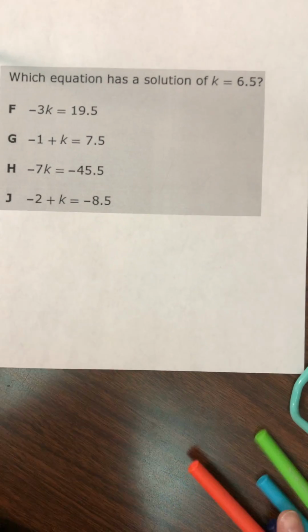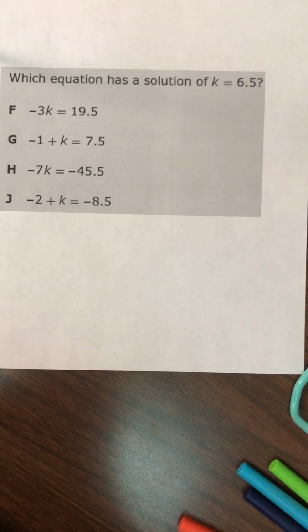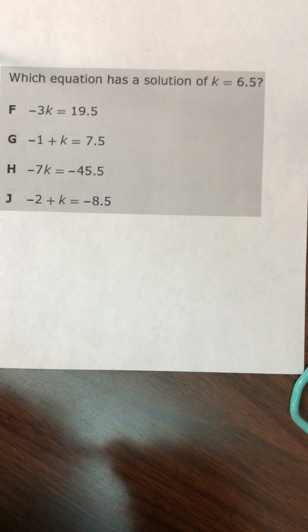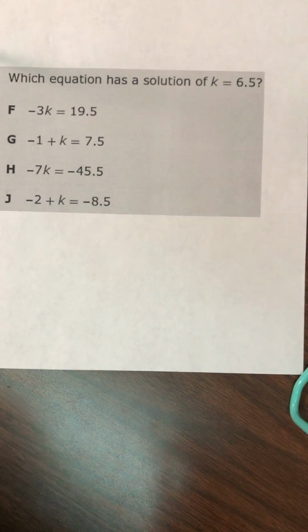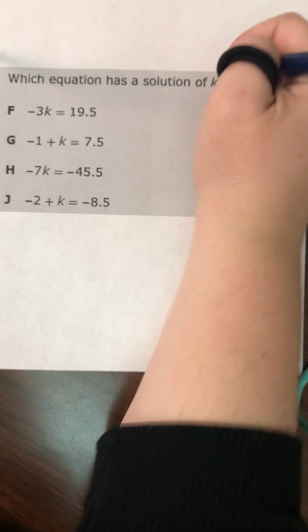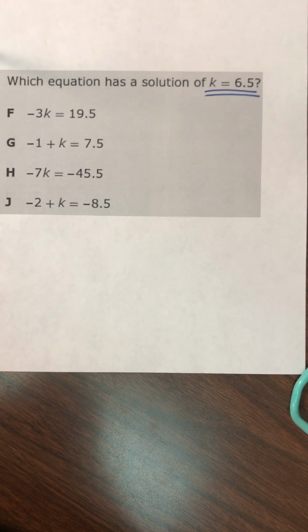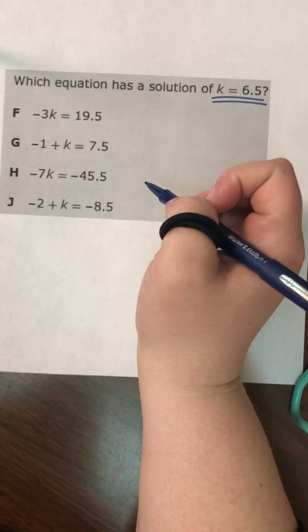Okay guys, so really quickly we're going to go over plugging in a solution. Before, we talked about equivalent expressions, and we talked about how if they give you a variable in the problem but they don't tell you what number, then you would plug in 2. But in this case they tell me k equals 6.5. So I'm literally just going to take my answer choices and plug in and see which one comes out equal.